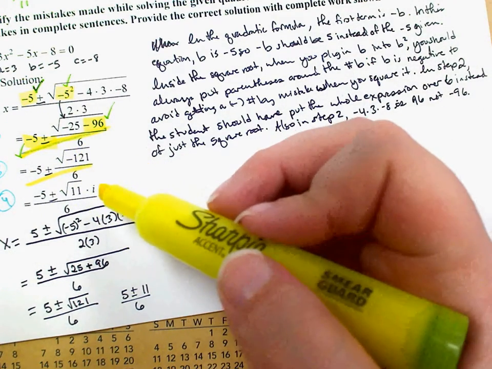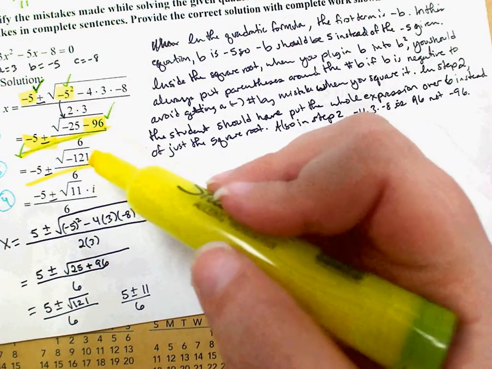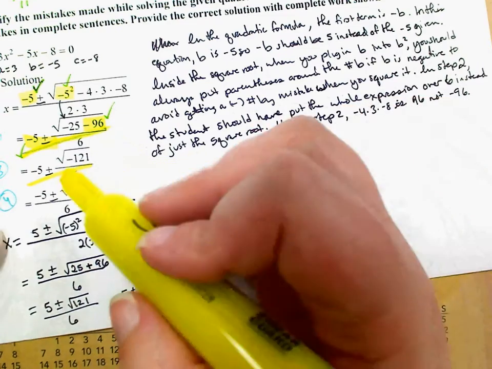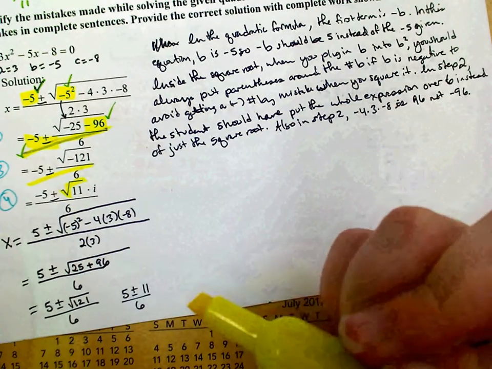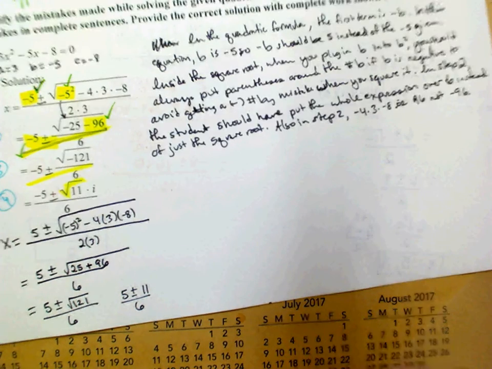There shouldn't be in our correct work. But because they made that mistake, the i is correct. What is incorrect is the square root. If I take the square root of 121 and I say it's the square root of 11, then I took the square root of the square root of 121. And that's not what we're doing. The square root of 121 is just 11. And a lot of people accidentally do that.